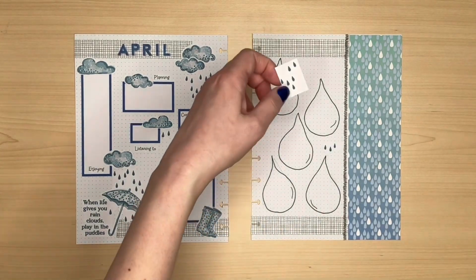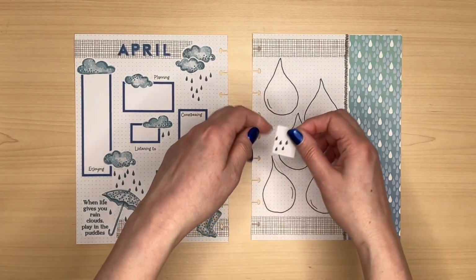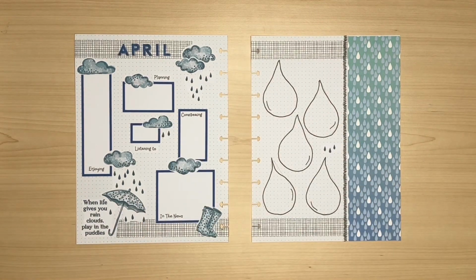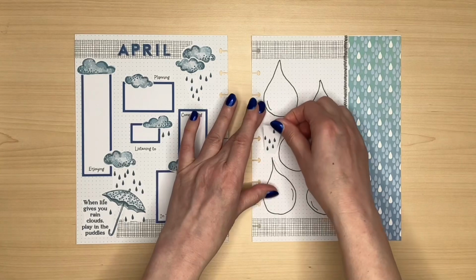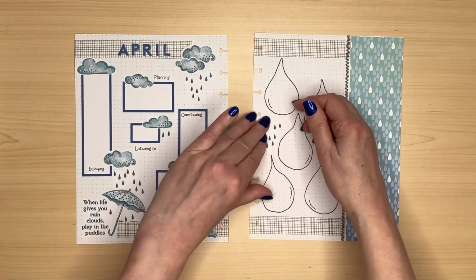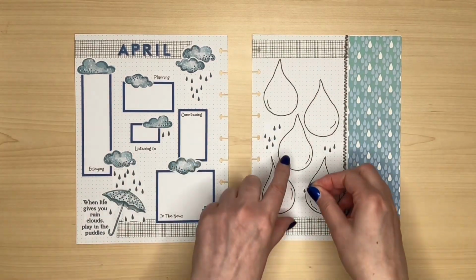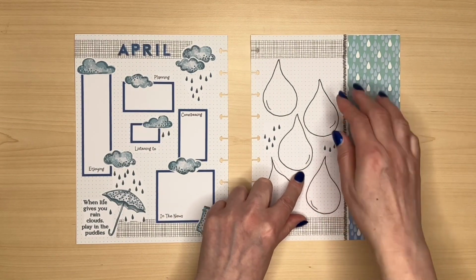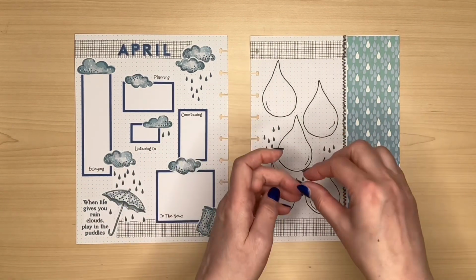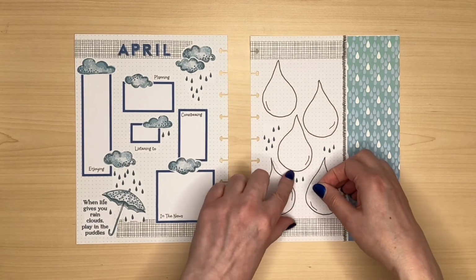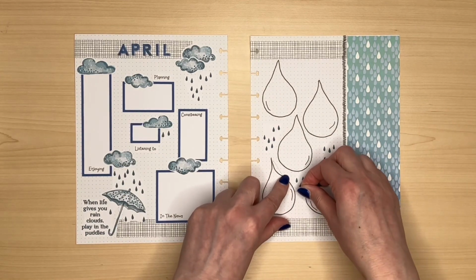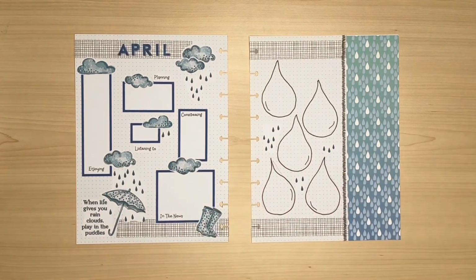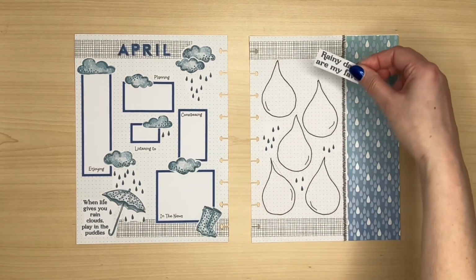Obviously, I'm not cutting out every individual raindrop. I'm just cutting them out as a cluster. And then just trim them down so they fit in. I'm wondering about whether for balance I should use the other quote from the sheet at the top to balance out this quote. I wasn't a fan of it, as it says, I think rainy days are my fave, which is just not true at all. Let's see how it looks.